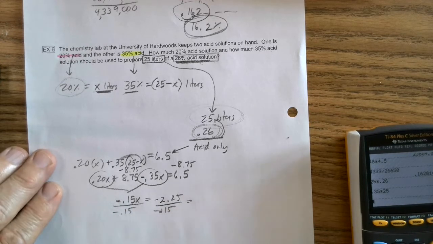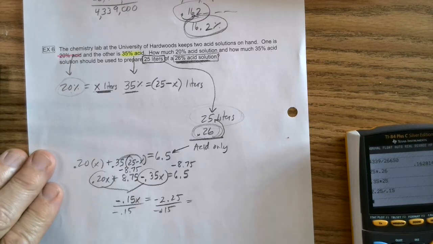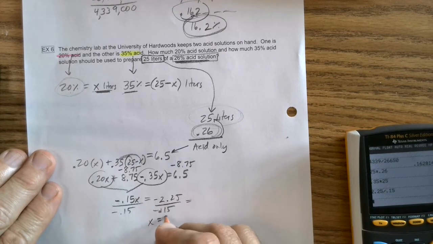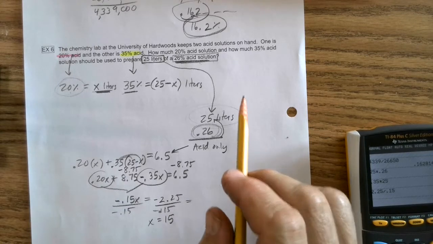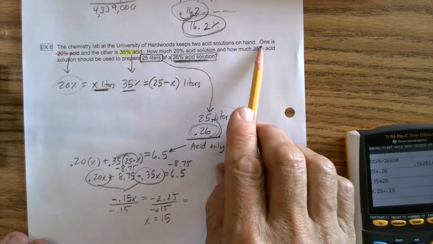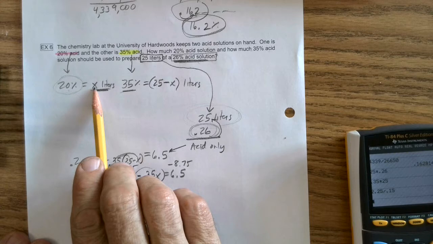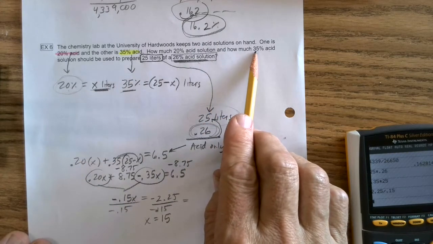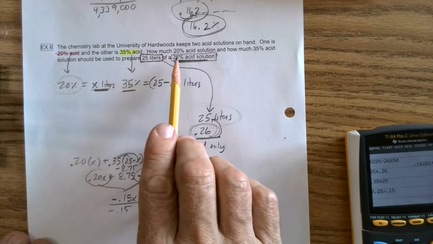And 2.25 divided by 0.15, 15. So X equals 15. Now what does that mean? It's saying, excuse me, it says how much 20% acid, that's 15, and how much 35% acid should be used to prepare 25 liters at 26%.